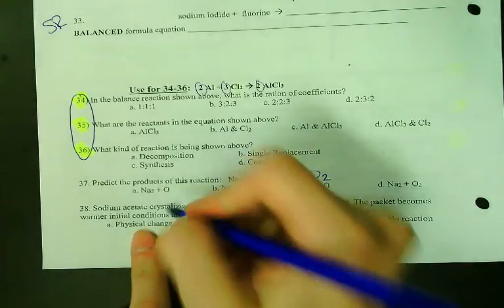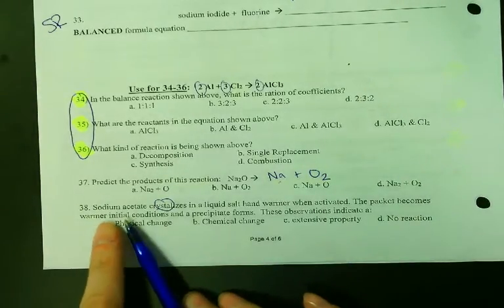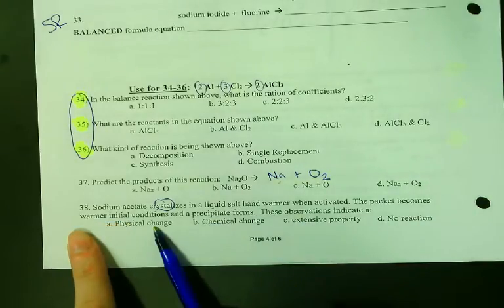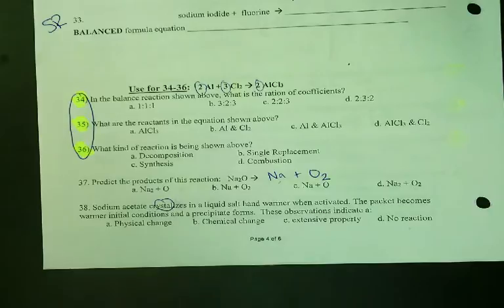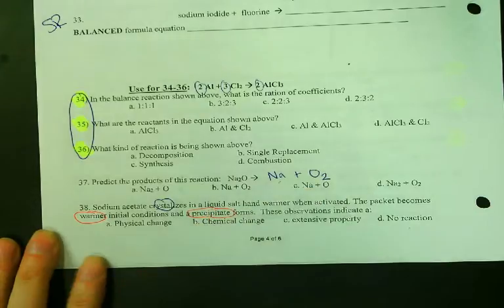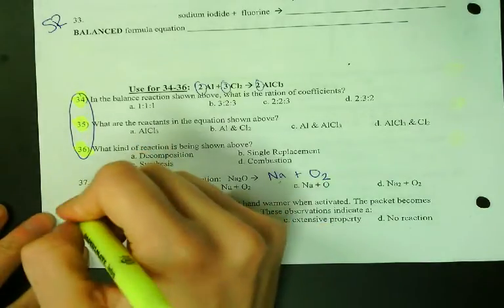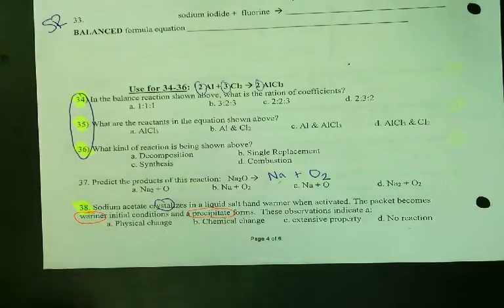Alright, let's go ahead and take a look. Sodium acetate crystallizes in a liquid salt hand warmer when activated. I've got one of those. We're going to use them. They're pretty cool. The packet becomes warmer than initial conditions, and a precipitate forms. What kind of change is happening? Physical change, chemical change, extensive property, or no reaction. Okay. So the key words here, y'all, are that it's getting warmer, so it's changing temperature, and it's forming a precipitate. So it's asking you, is that evidence of a chemical change, physical change, extensive property, or no reaction? If you don't know this vocab, right here, look at page 1 in your fill-in-the-blank notes, because you need to know that vocab.